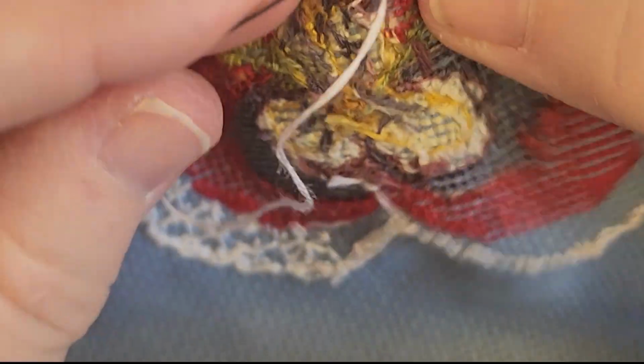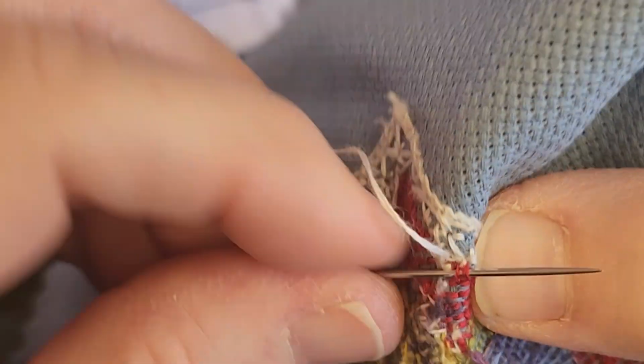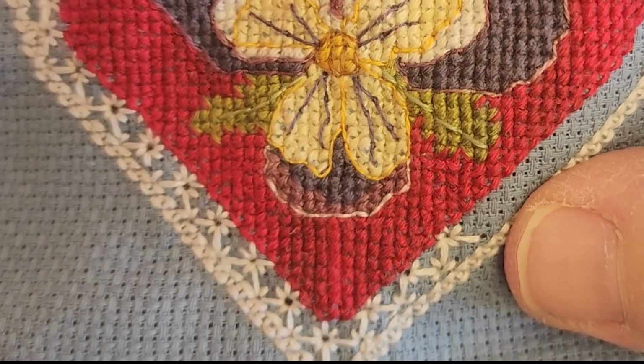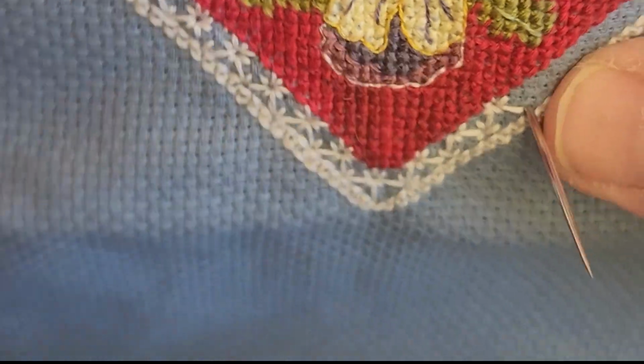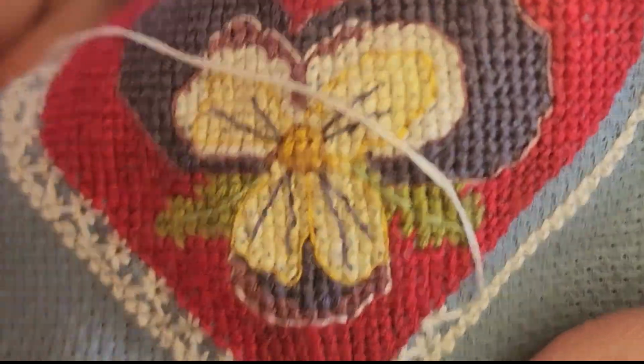So I need to travel. I'm going the wrong direction. I'm going to travel on the back side to get my thread over to this side without going over where that hole is. So here I am ready to do my next one.